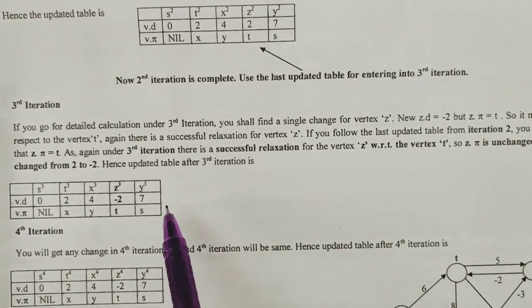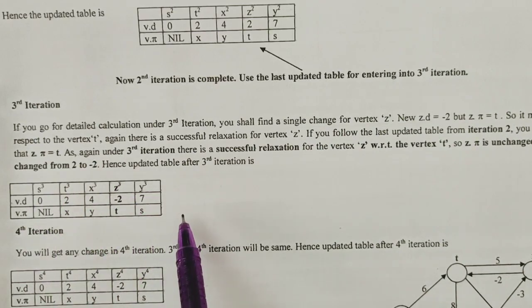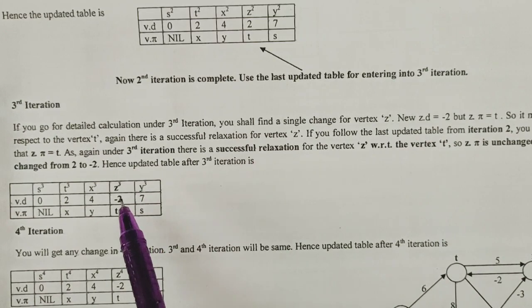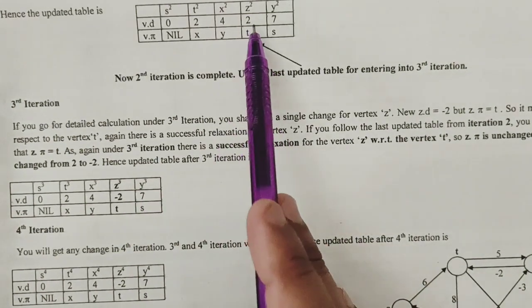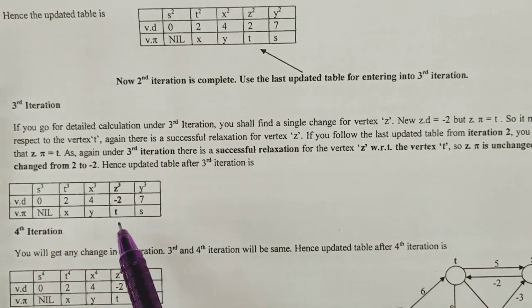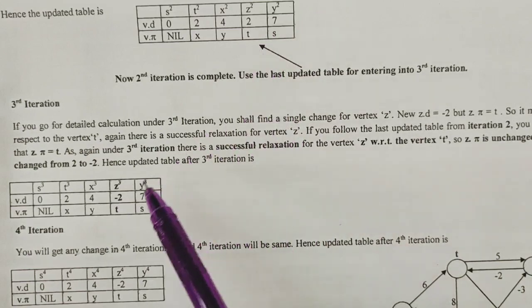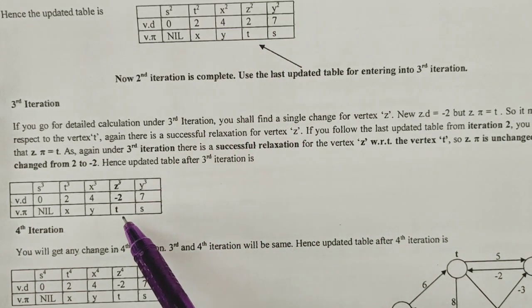You will find the updated table after the third iteration will have a slight change for z. New d parameter value of z will be -2. It was +2, it is -2, and the pi parameter value was t, and after the third iteration it will also be t.